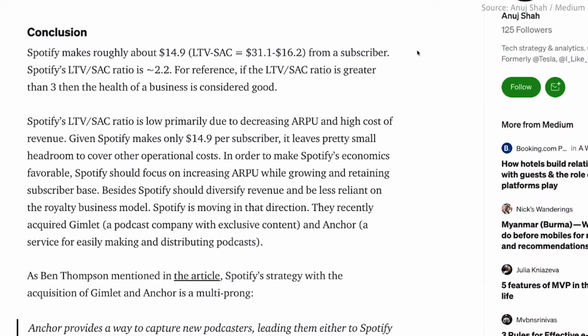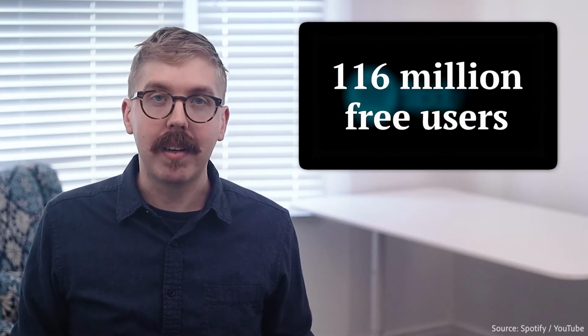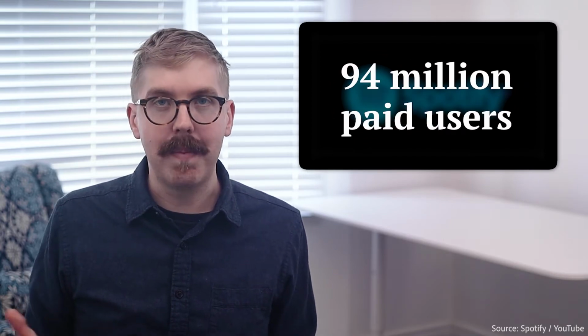According to Shah's calculations, Spotify made $14.9 for every subscriber in 2019, which made Spotify's LTV to CAC ratio approximately 2.2. For reference, 3 and above is typically what you want. Back then, Spotify had 116 million free users and 94 million paid users.